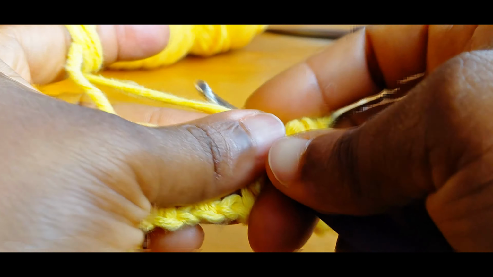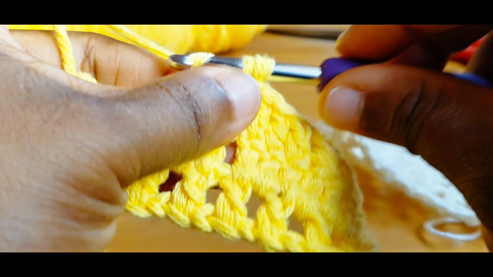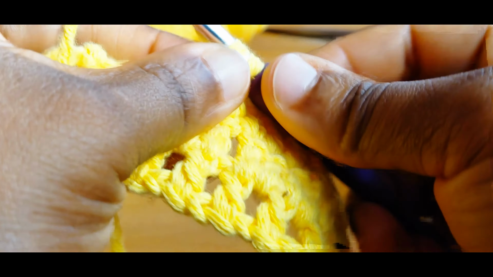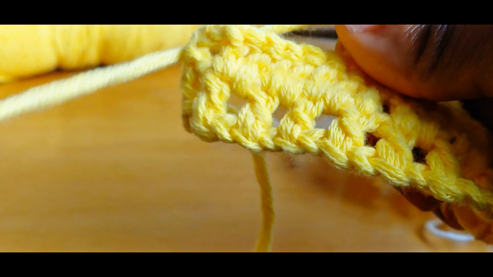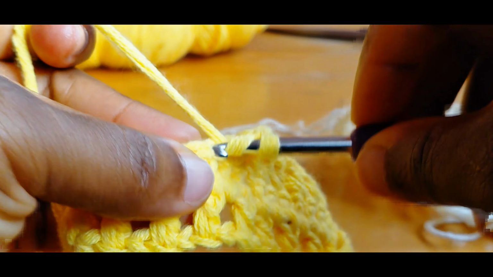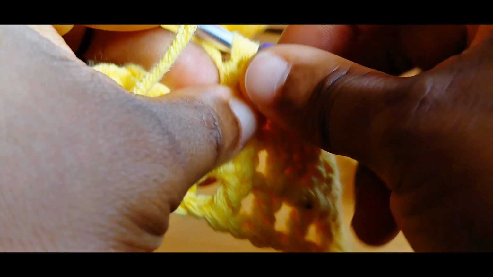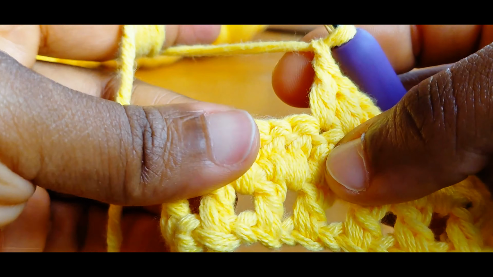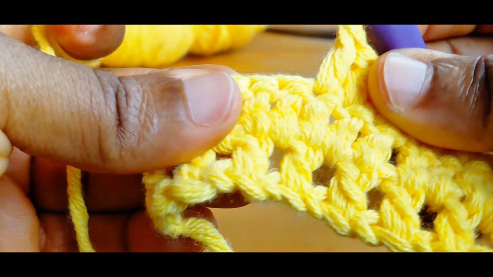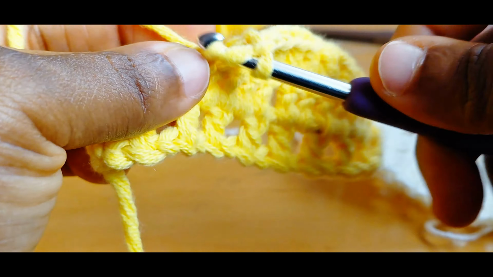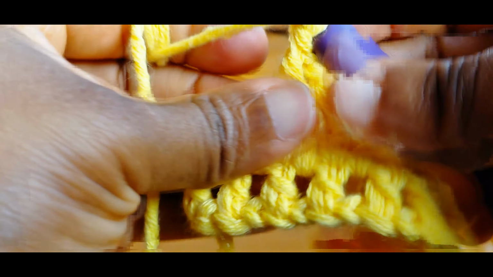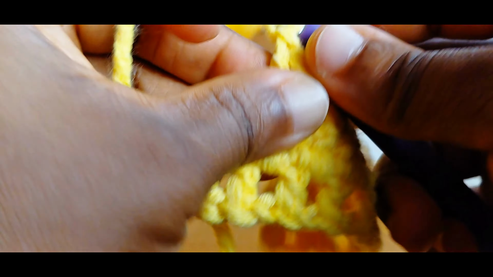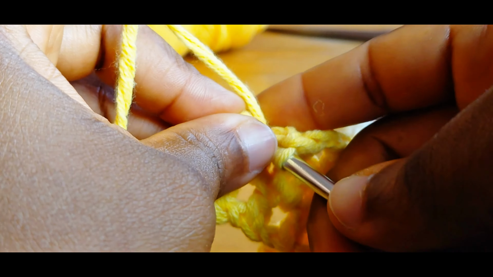Then in the next 3 double crochet stitches you put 3 double crochets. 1, 2, and 3. Chain 1, skip 1. In the next 3 double crochet stitches you put 3 double crochets, one double crochet in each of the next 3 stitches.